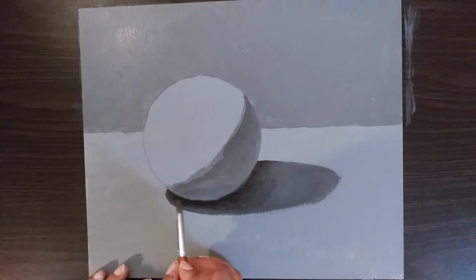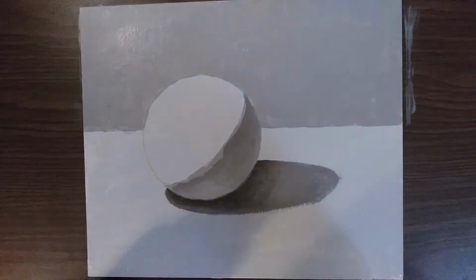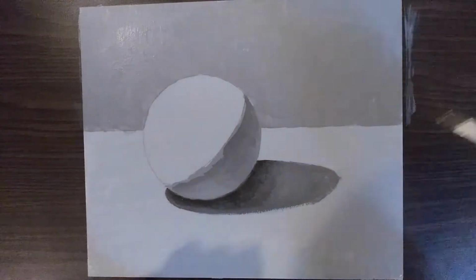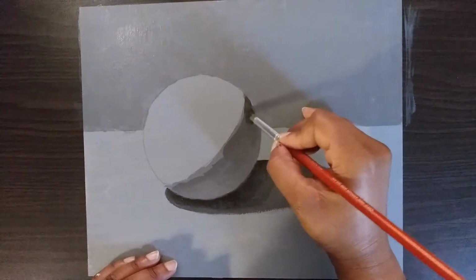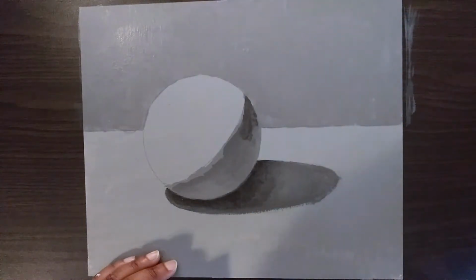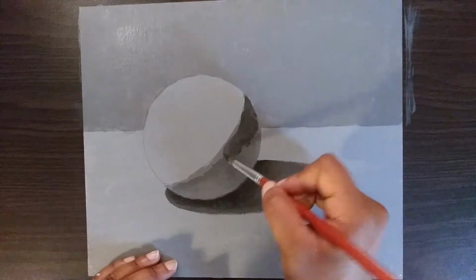But I'd rather them be soft and hard in some areas, like we're dealing with a sphere. So I'm going to come in with a little bit of a darker gray for that. A lovely core. The core. So my paint is still fairly thin.